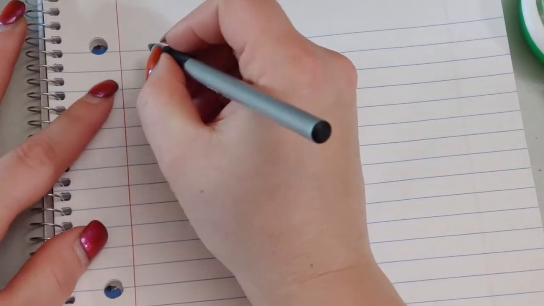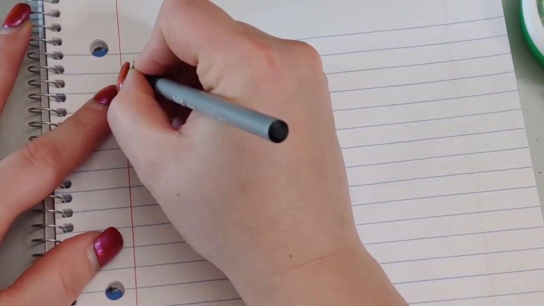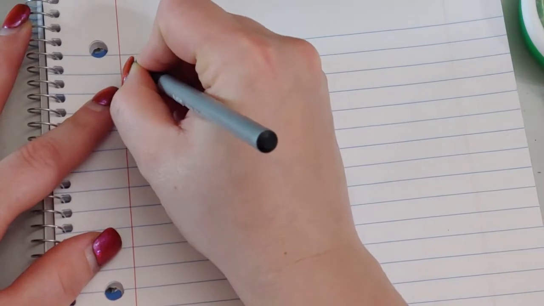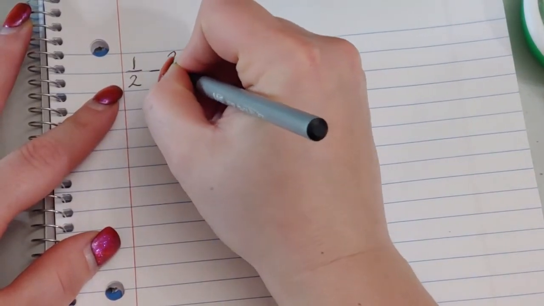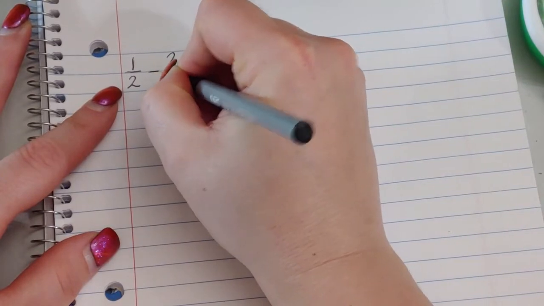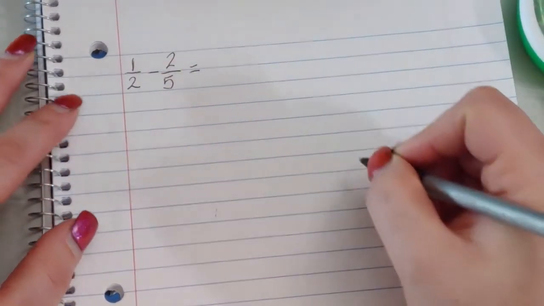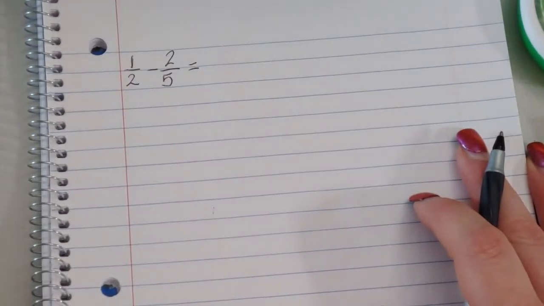So your first problem, 1/2 minus 2/5. Use whatever strategy is best for you. Pause and solve.